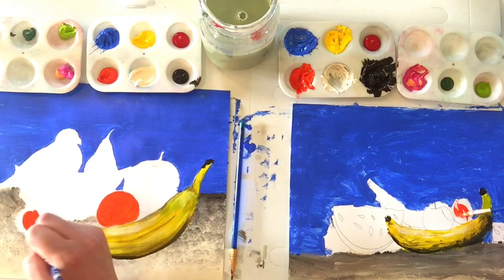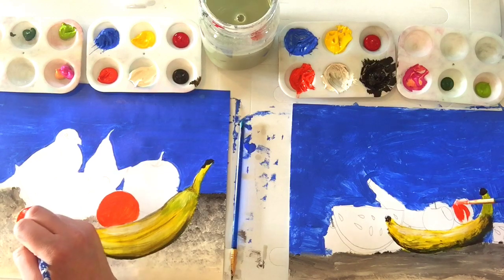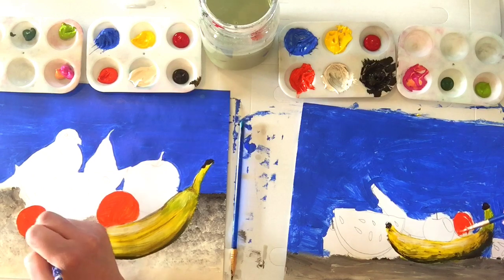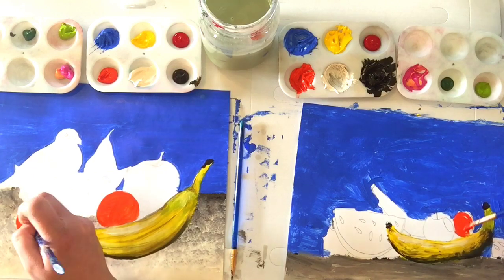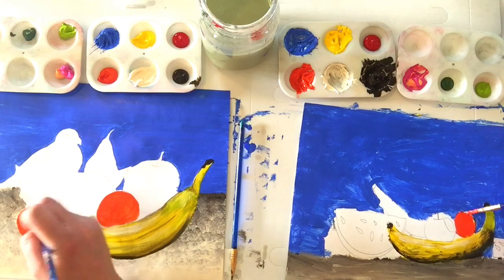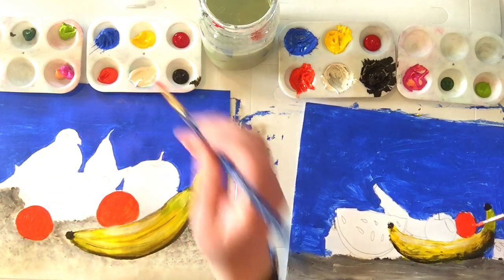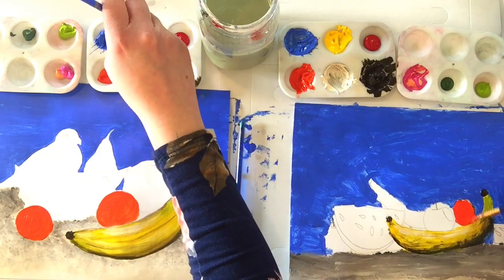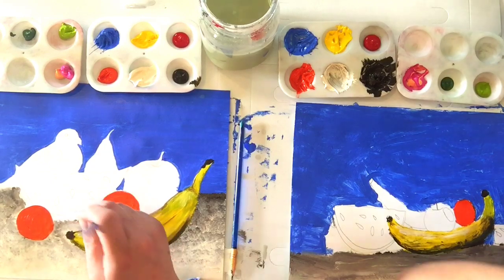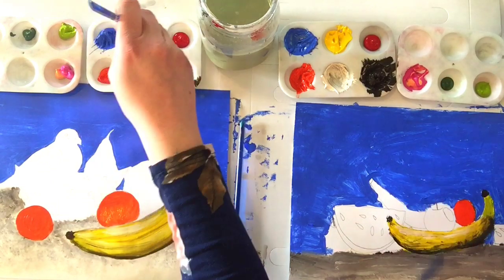We'll do this one too. Start stippling on mine to give it that orange peel texture.